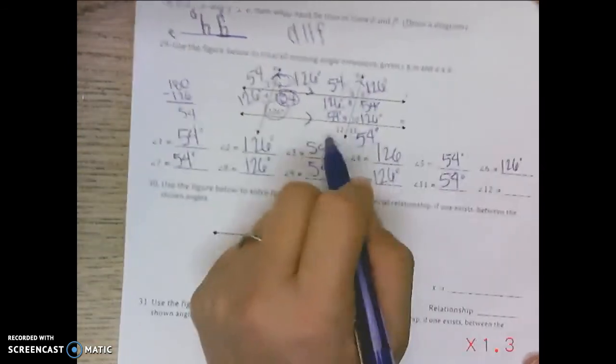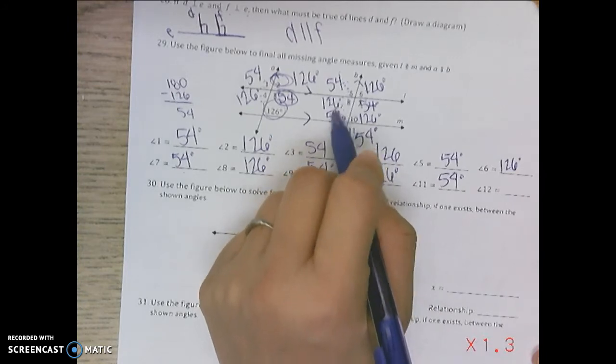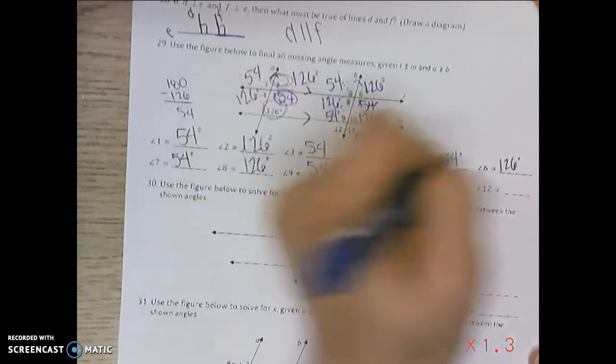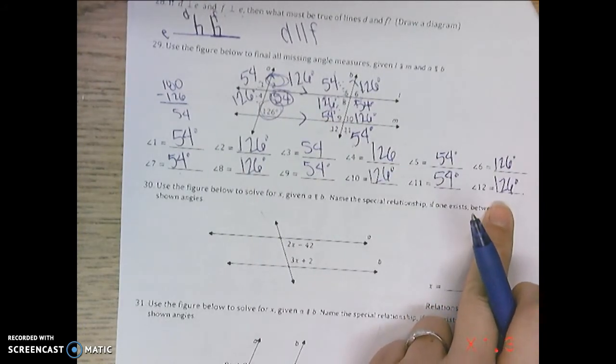And then I look at angle 12. It's vertical to 126, and it also corresponds with angle 8, which is 126. So we now know that angle 12 is 126. There's two reasons that support it.